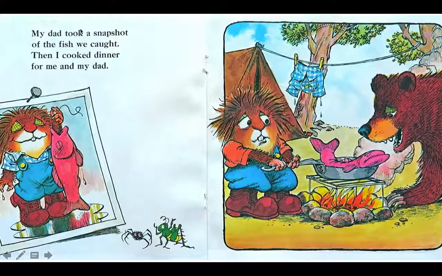First of all, this word snapshot, I haven't heard that word before, but I remember we practiced context clues last week. I'm thinking that because of this picture clue here, I can figure out that the word snapshot of the fish he caught would be a picture or a photograph. And then I see this sentence here. It says, then I cooked dinner for me and my dad. Pause this video and tell your partner, do you think him and his dad really got to eat that dinner?